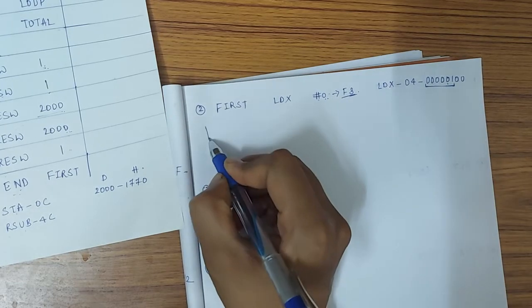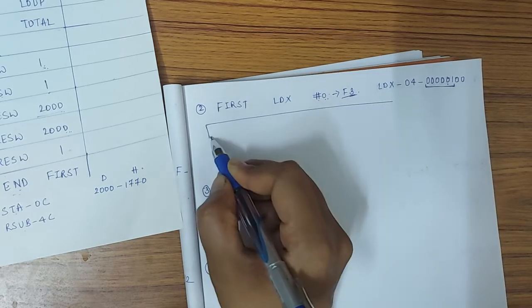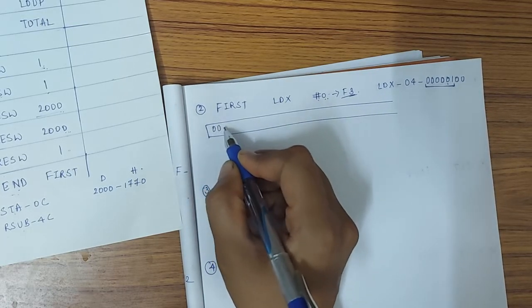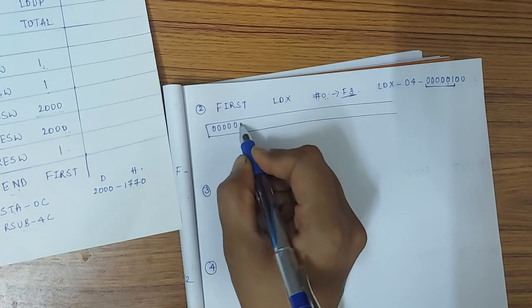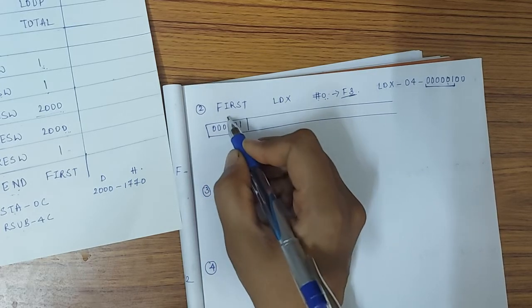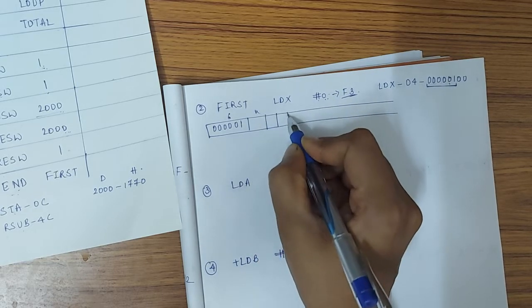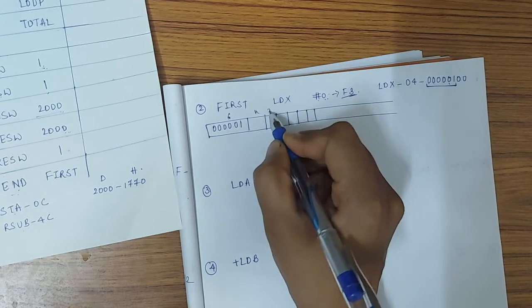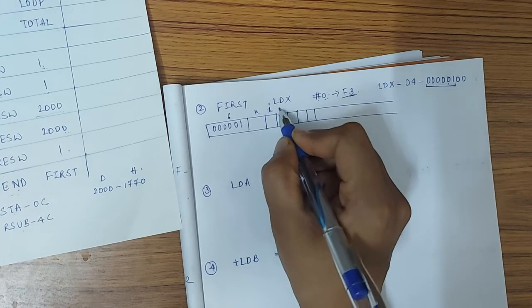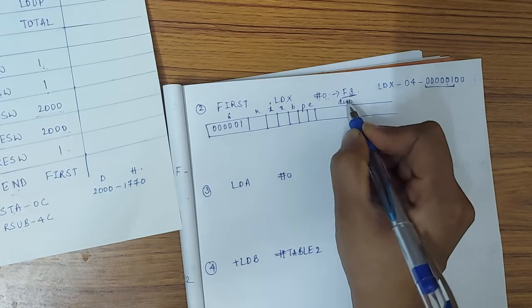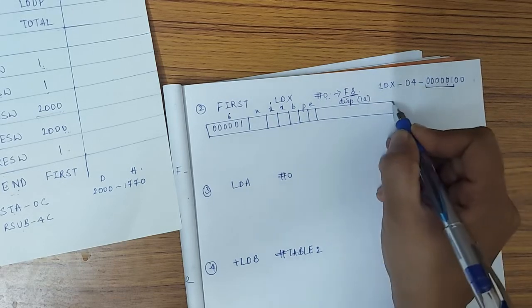Okay, so let us represent it over here to generate our object code. What is the opcode value? 000001. Okay, this occupies 6 bits. And then let's go to the flags NIXBPE, and this is the displacement field which occupies 12 bits.